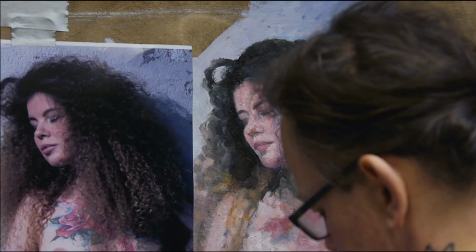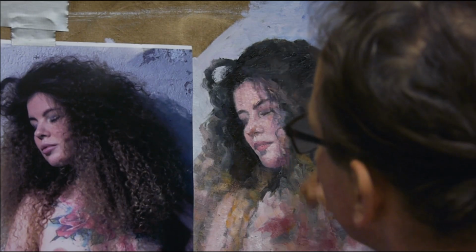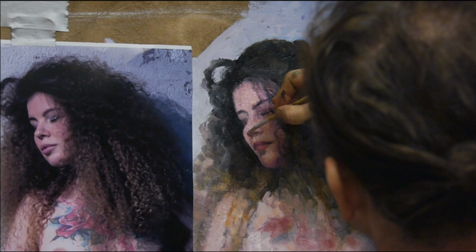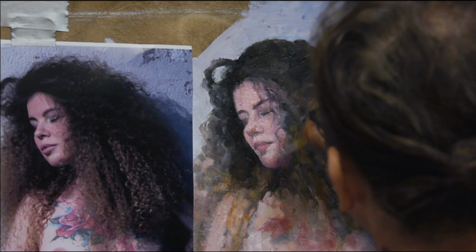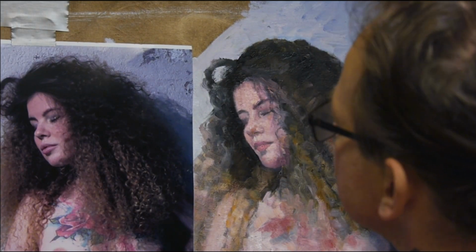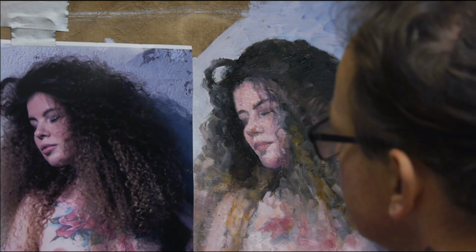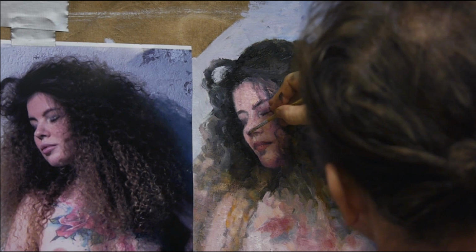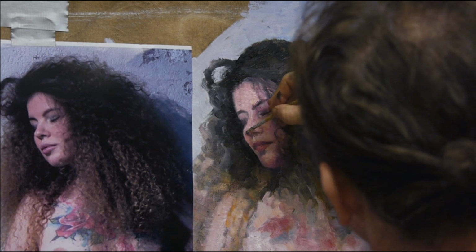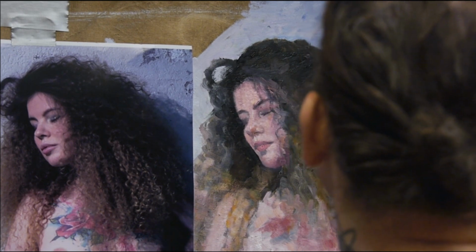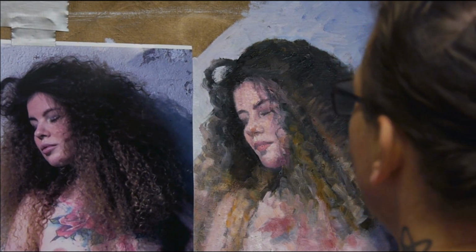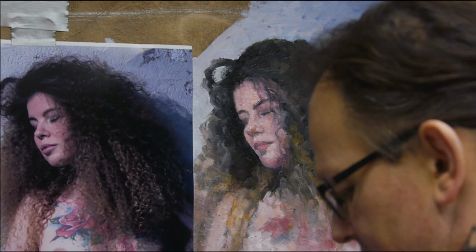Well, this is why the first sketch is always the easiest, because the deeper you go, the easier it is to kind of screw it up. Suddenly you are on that wild goose chase.